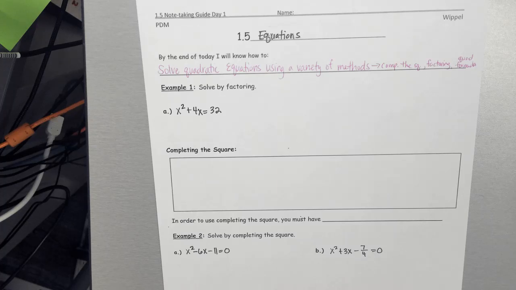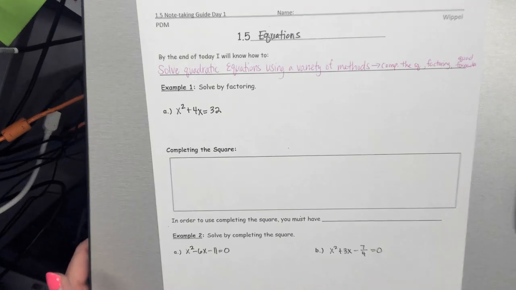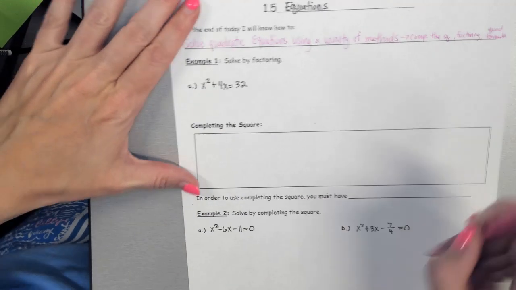All right, so today we're going to cover 1.5, which is about solving equations, and we're going to solve quadratic equations using methods that you've done before, but we might need to refresh with some of them: completing the square, factoring, and then the quadratic formula. Okay, so I'll have you guys do the first one.